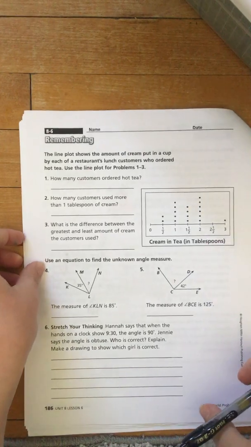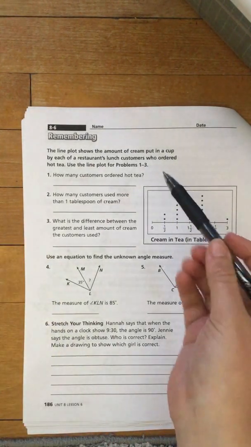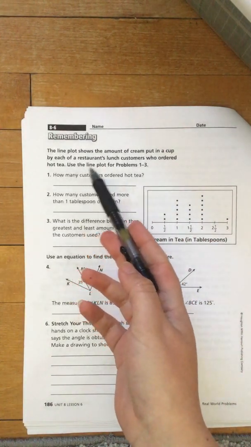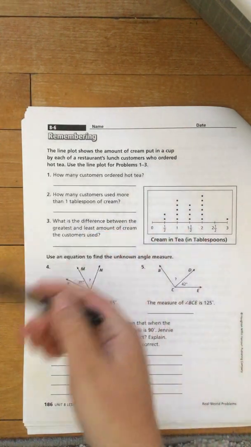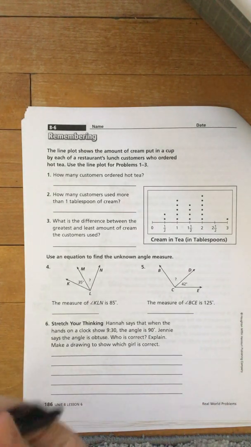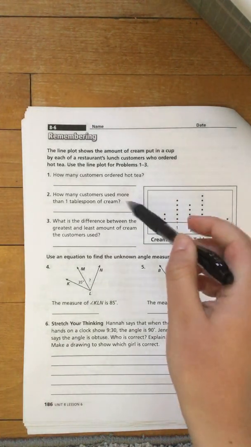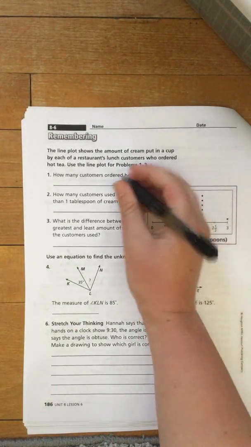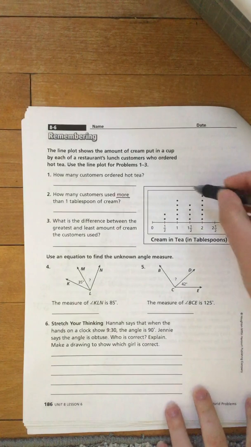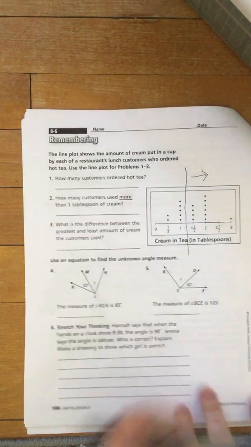This is a line plot that shows the amount of cream put in a cup by each of a restaurant's lunch customers who ordered hot tea. Use the line plot for problems 1 through 3. Okay, so how many customers ordered hot tea? You just have to count the amount of dots. How many customers used more than 1 tablespoon of cream? So you count the amount of dots that are on this side, more than 1.